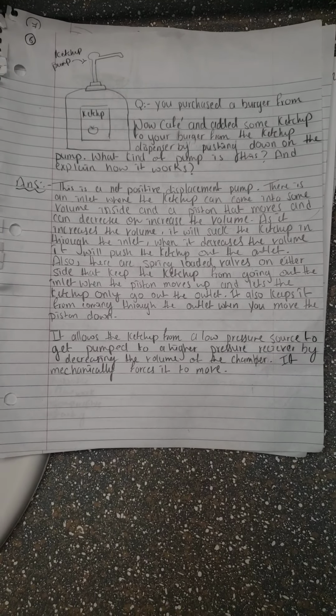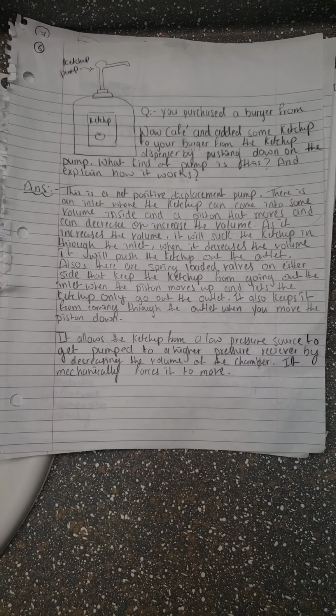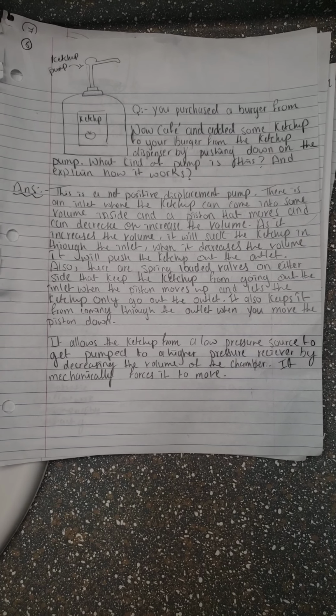Concept question: you purchased a burger from Wow Cafe and added some ketchup to your burger from the ketchup dispenser by pushing down on the pump. What kind of pump is this, and explain how it works. This is a positive displacement pump.